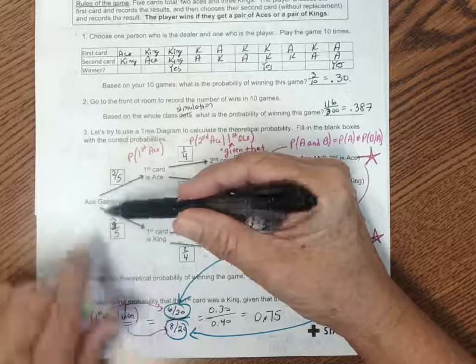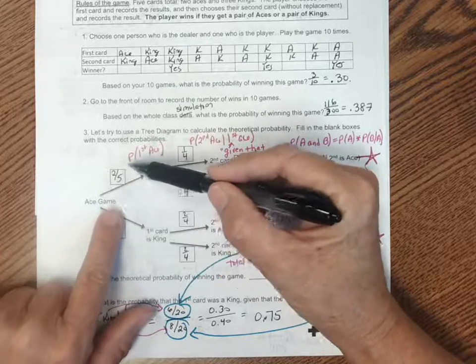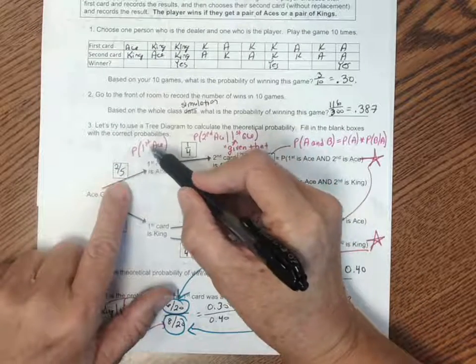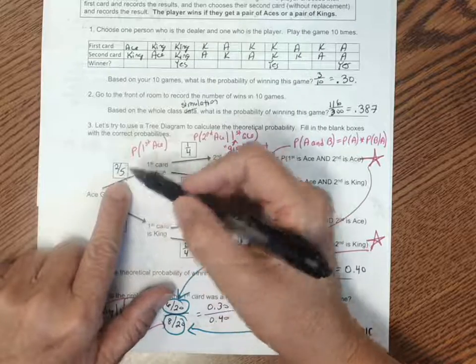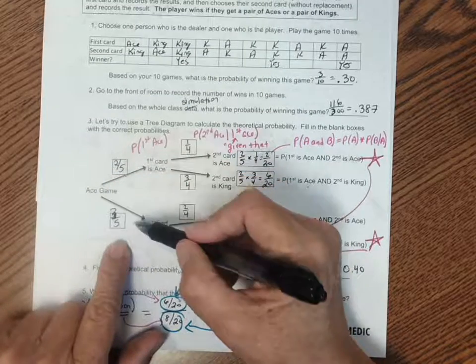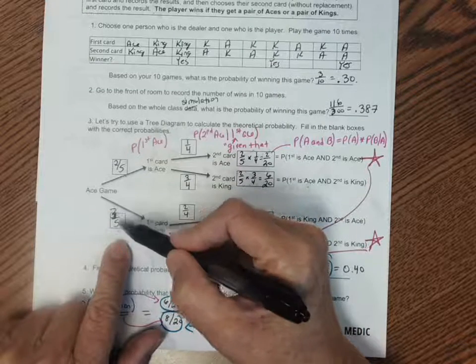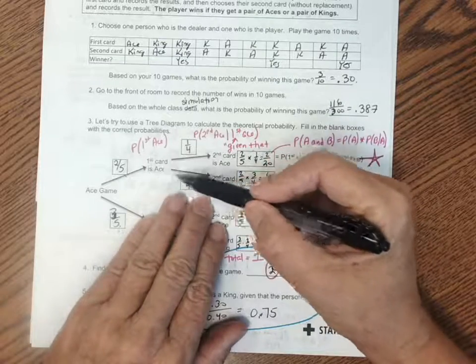And what we're going to do is we start off, we're playing this game, and we have 2 possibilities. I draw an ace or I don't draw an ace. The probability of drawing an ace on the first card is 2 out of 5 because there were 5 cards. And the probability of not drawing an ace, so that I get a king, is 3 out of 5 because there were 3 cards that were kings. Let's look at the ace scenario first.